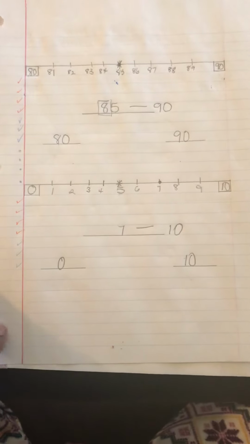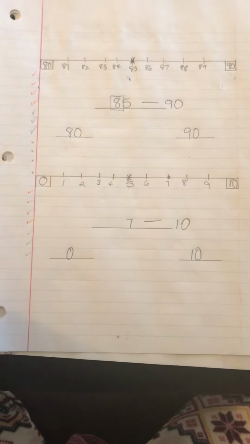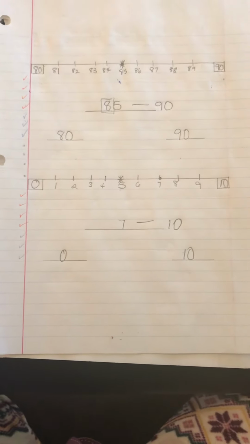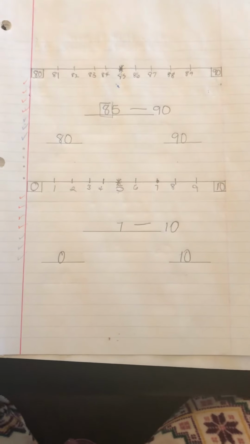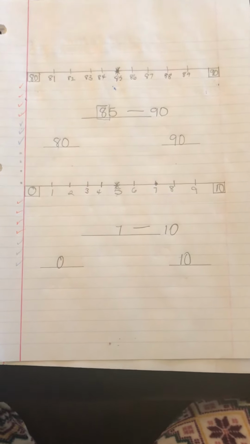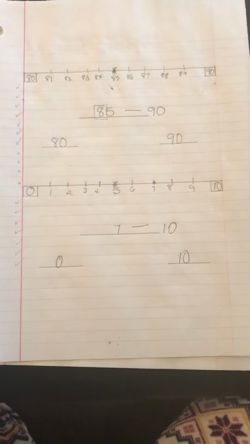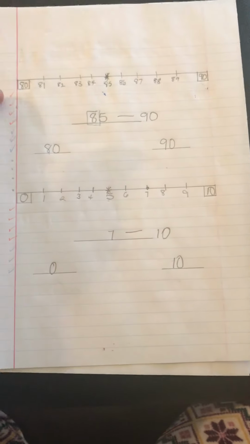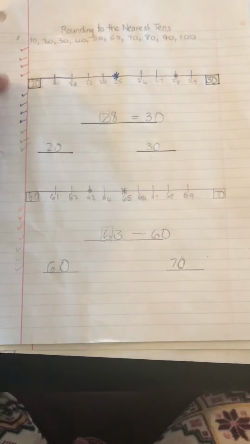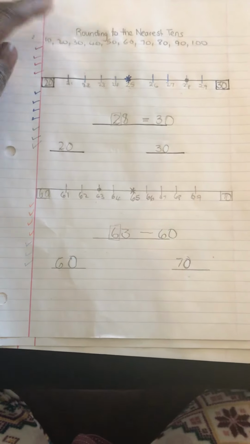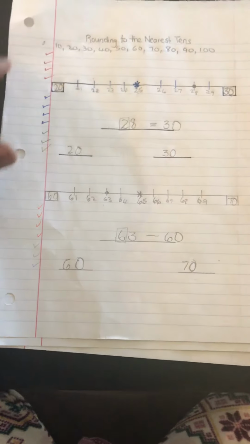If you have any questions, please ask me. I'm going to post your homework. I'm going to post several numbers, and I want you to do a number line for each number using the spacing that I gave you. Here's an example again. You can watch the videos to know how to set it up.